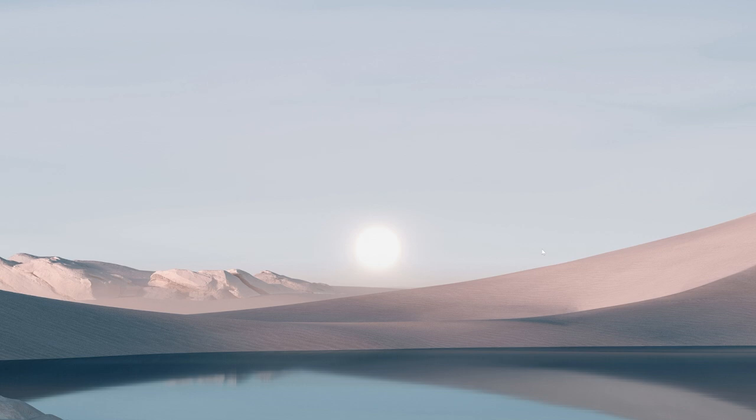Now today we are diving into something that really makes your scenes instantly look professional. That is soft lighting. Don't get me wrong, having hard shadows is good if you're going for that kind of aesthetic. But if you're going for a more clean and professional look, then soft lighting is the way to go.